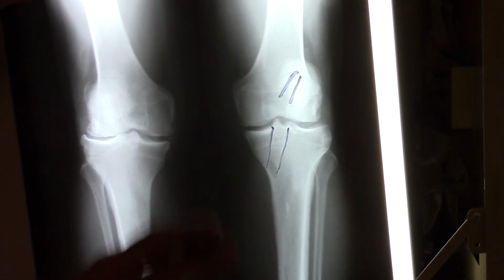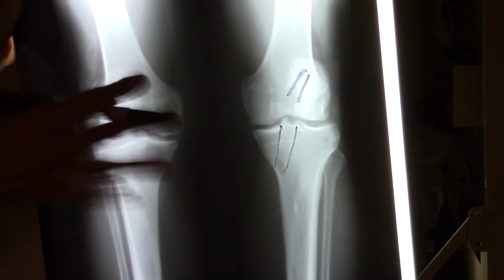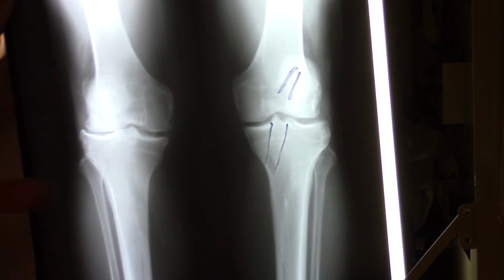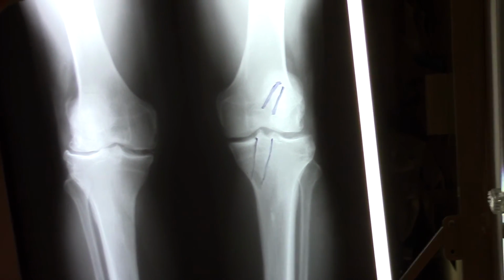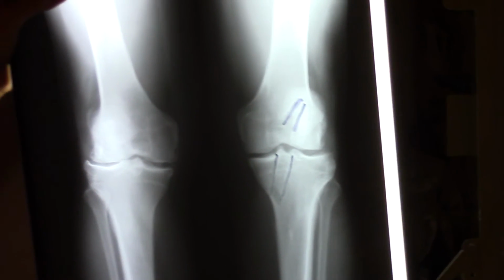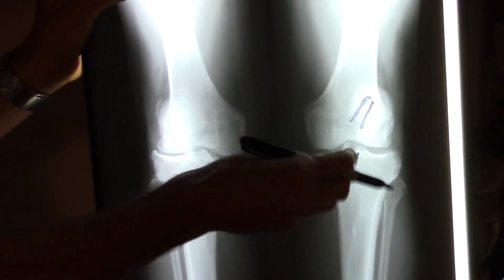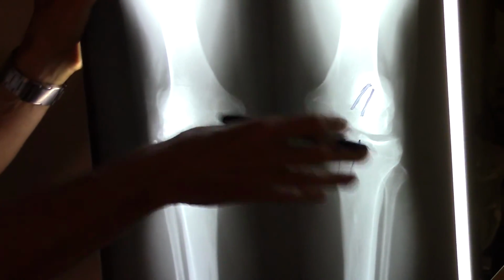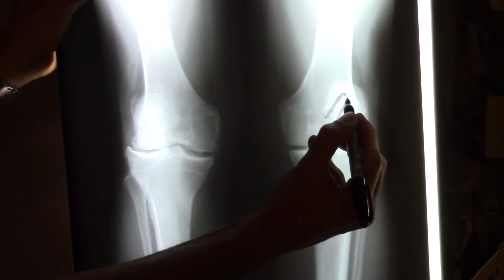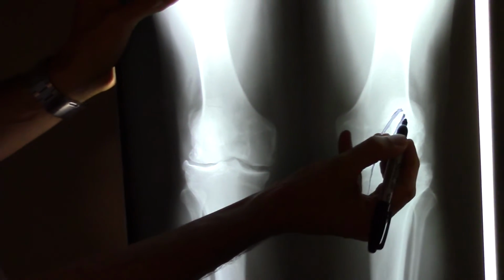But irrespective of those variables, which I do not know, you always want an ACL reconstructed to assume the normal angulation, the normal position in the knee joint, which is always an inclination from the inside out.